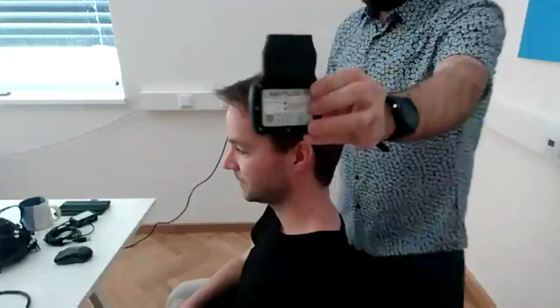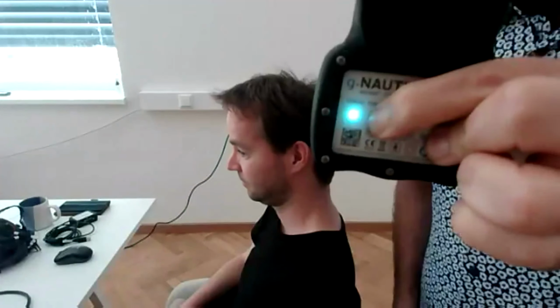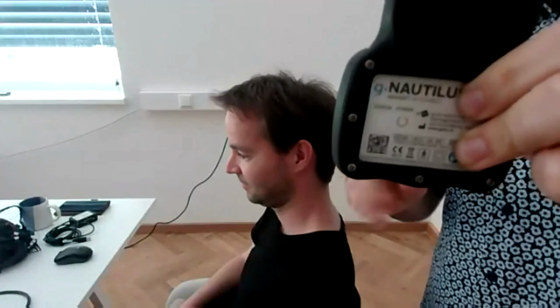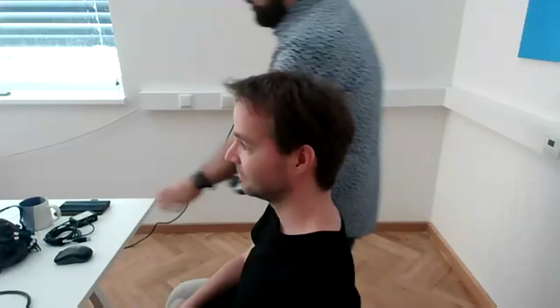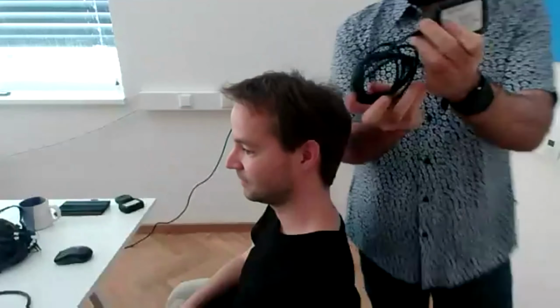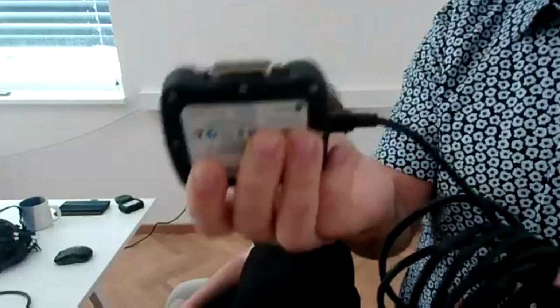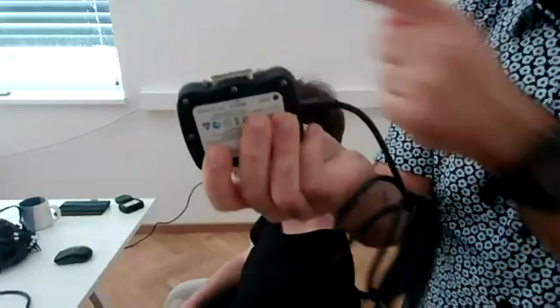This is the amplifier. This is the g.Nautilus Pro, which you can just press the button for 3 seconds until the light drops, and then it should start blinking fast, searching for the connector, for the receiver. The receiver is here. You have a port which you can send digital inputs directly into the amplifier, which will be recorded on g.Recorder as event marker and MATLAB as an extra channel. And then you have the connection via USB, which I am going to do.